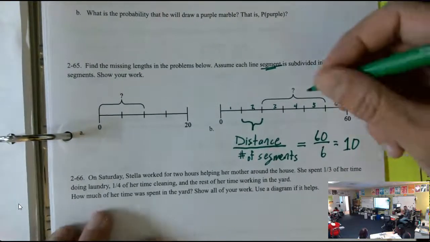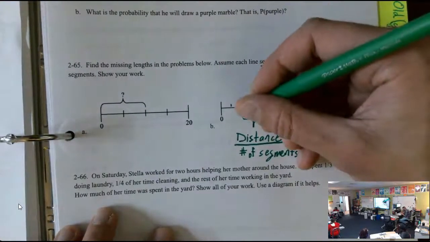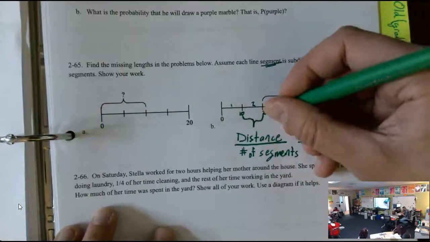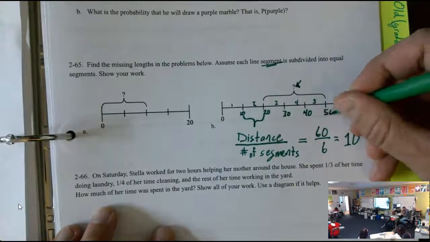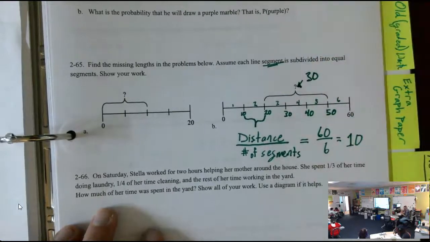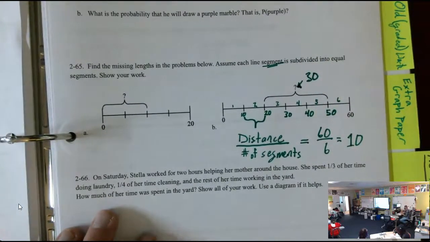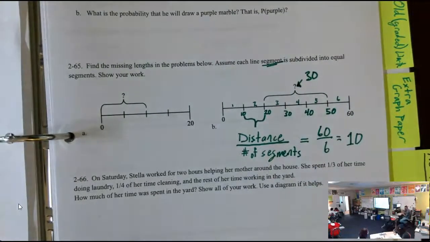The people shouting out 30 are trying to say that this gap, if this is 10 and this is 20, 30, 40, 50, this gap is a width of 30, because it is 3 of those segments. It goes from 20 up to 50.